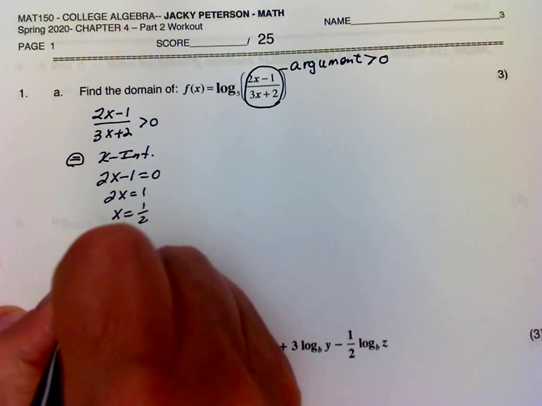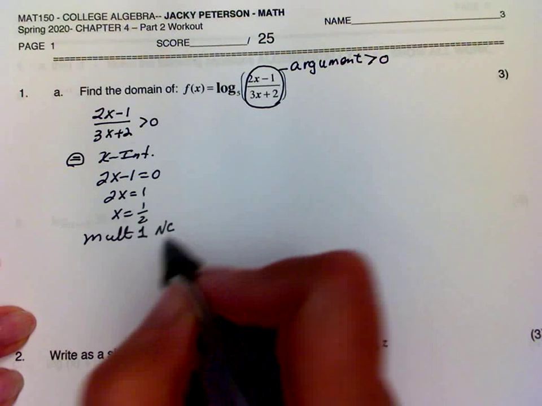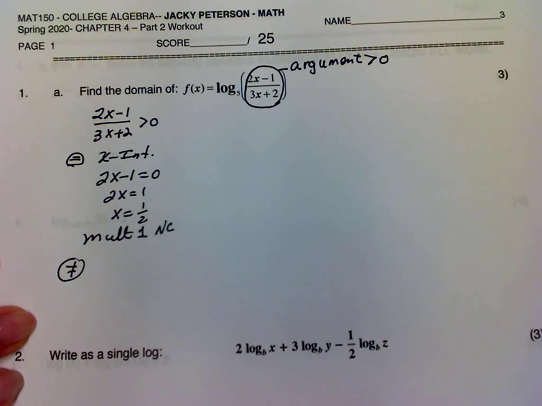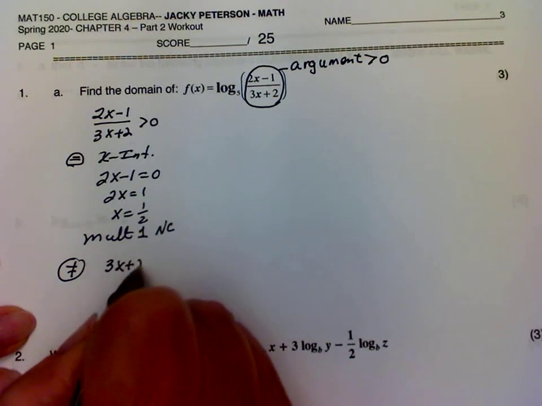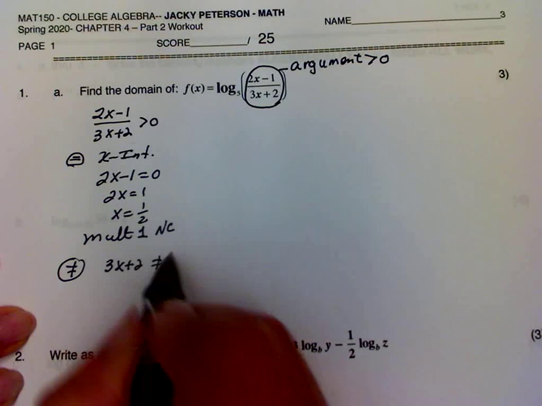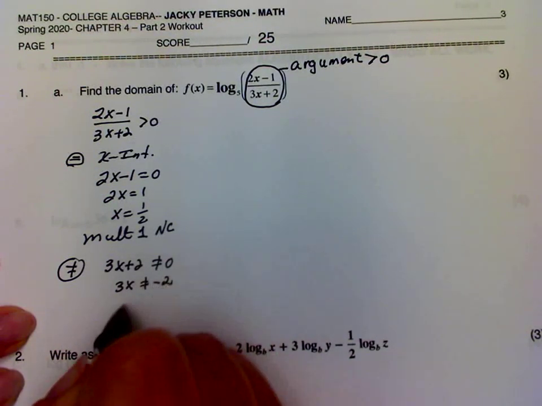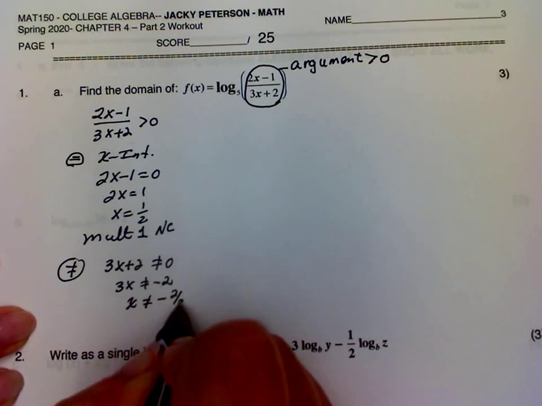This is multiplicity 1, so there's no change. And then you find domain restrictions. That's the denominator, so that's where 3x plus 2 can't be 0. 3x can't be negative 2, or x can't be negative 2/3.